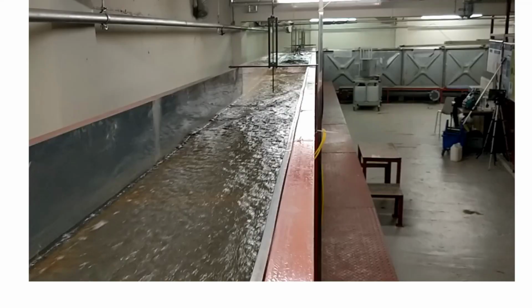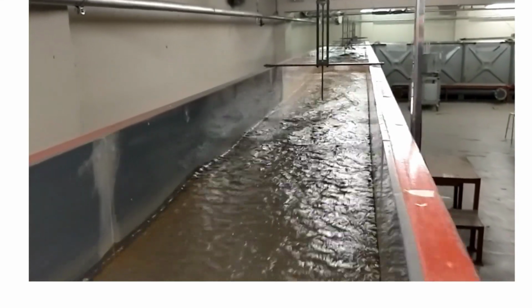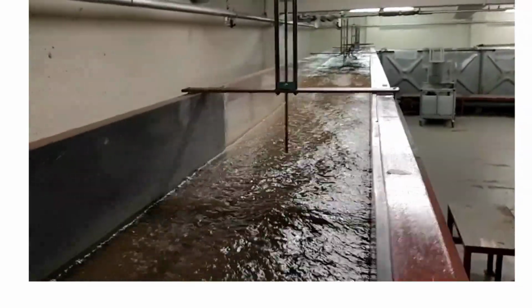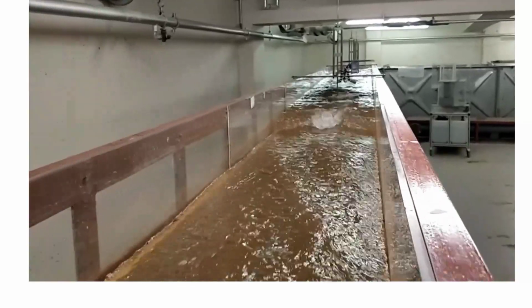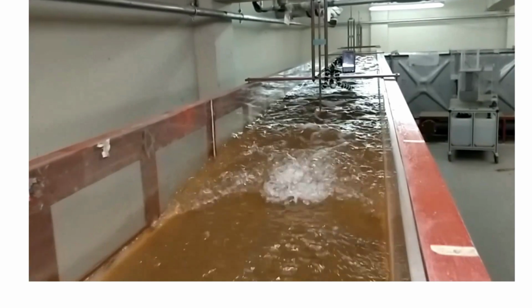So we've got now the upstream end, which is a sluice, the downstream end, which is a weir. Here's a walkthrough of the whole channel in action. I'm walking down towards the hydraulic jump, walking past a couple of the vernier depth measuring gauges. There's the jump.